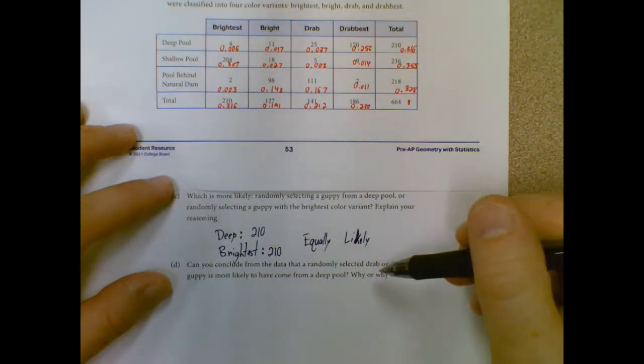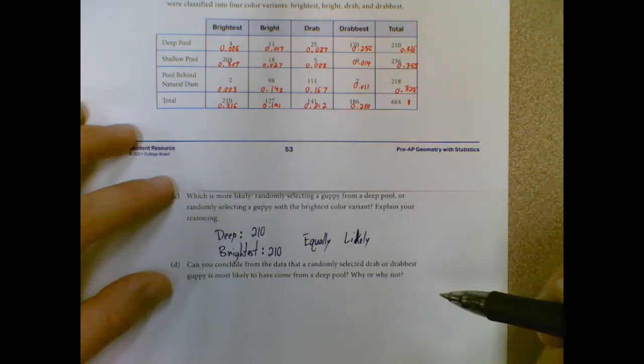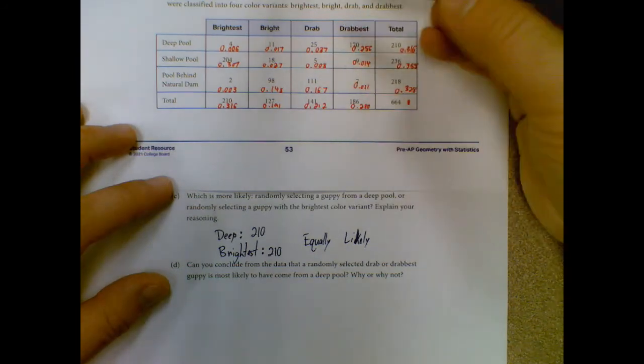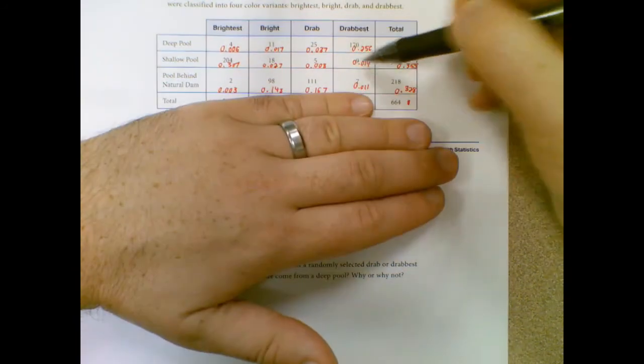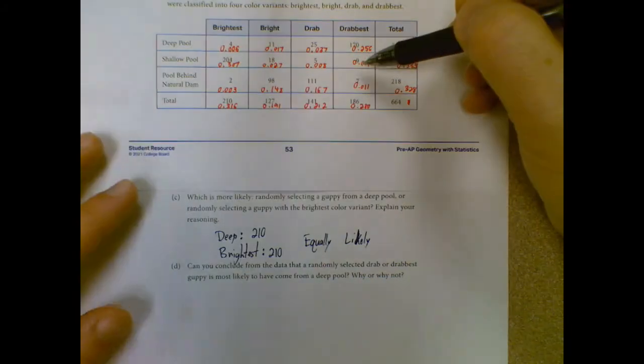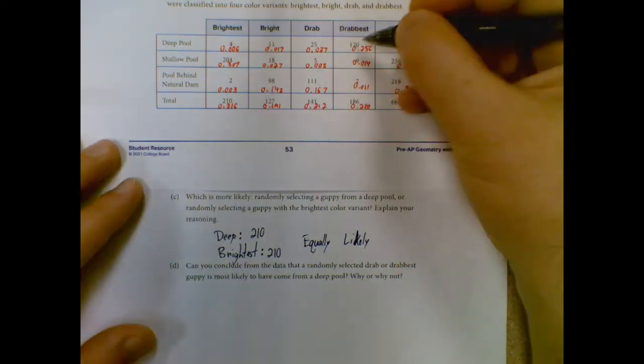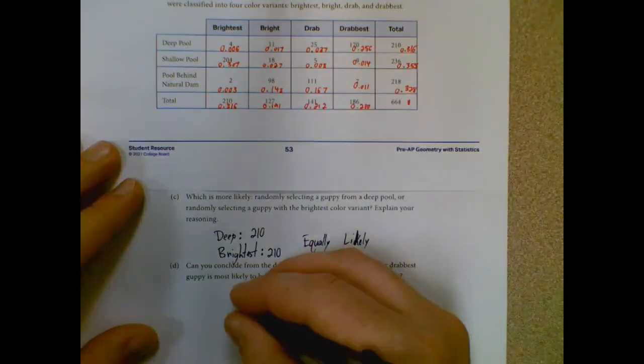Can you conclude from the data that a randomly selected drab or drabbest guppy is more likely to have come from a deep pool? Why or why not? So if we look at drab or drabbest here, we're going to look at our overall breakdown. So deep pool versus shallow pool versus pool behind a natural dam. And it says most likely, so we're looking for the highest one. So if I add these together, because it's at or, I'm looking at 195.